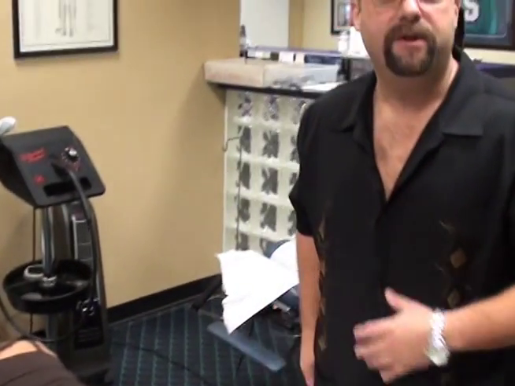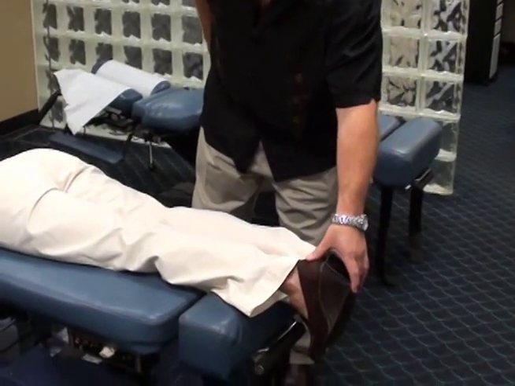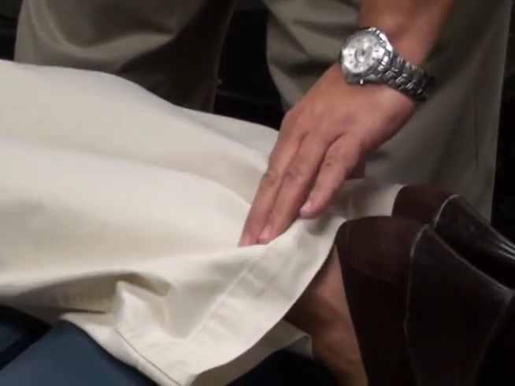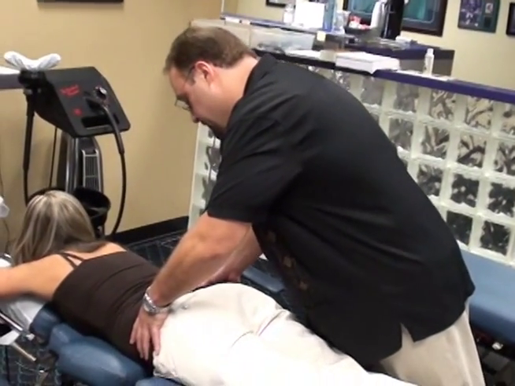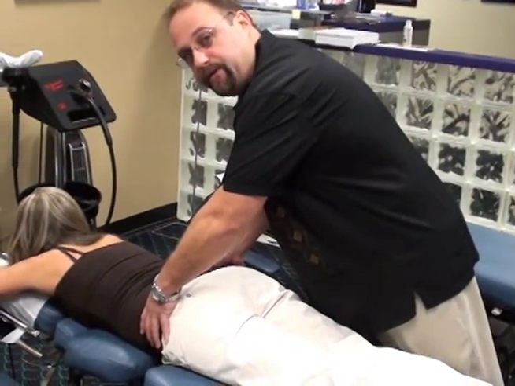Hi, I'm Dr. Shapkin. I'm going to be adjusting this patient. Diversified technique. It's a high velocity, low amplitude thrust designed to help shift the pelvis and take the pressure off this area. We're going to be making some corrections designed to help stabilize and allow this to reach a balance, or homeostasis. What's going on with the patient right now is the ilium on the right side of the pelvis has shifted posterior and inferior.